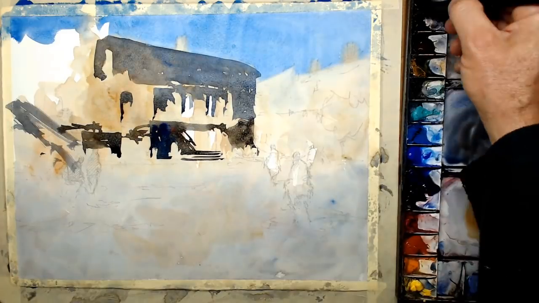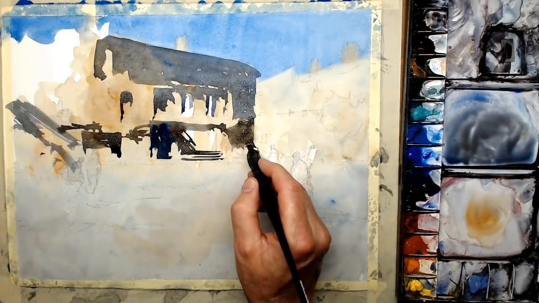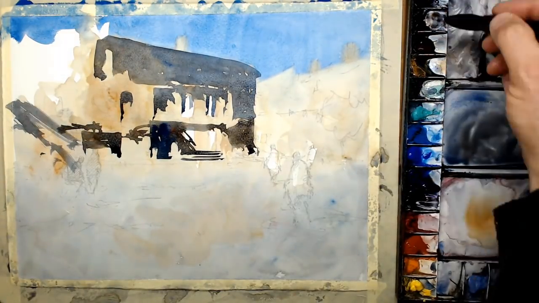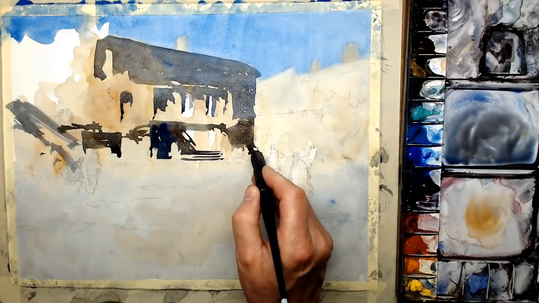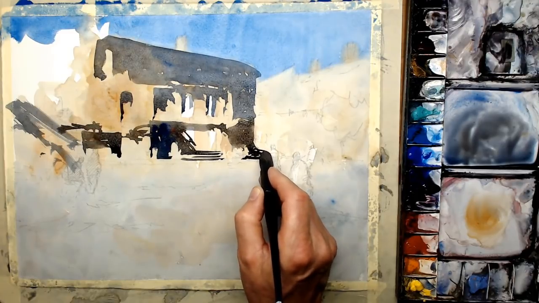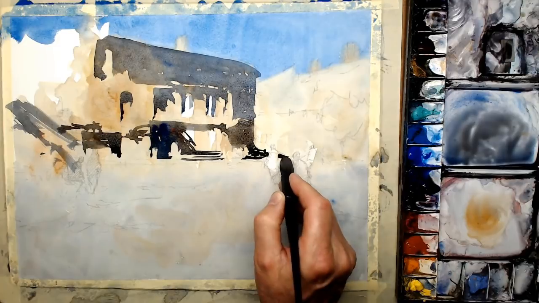Now coming to the bottom of the building here, and I'll drag the shadows at street level, drag it just slightly across the street a little bit. Bearing in mind the sun is at its highest, we don't want too long shadows.